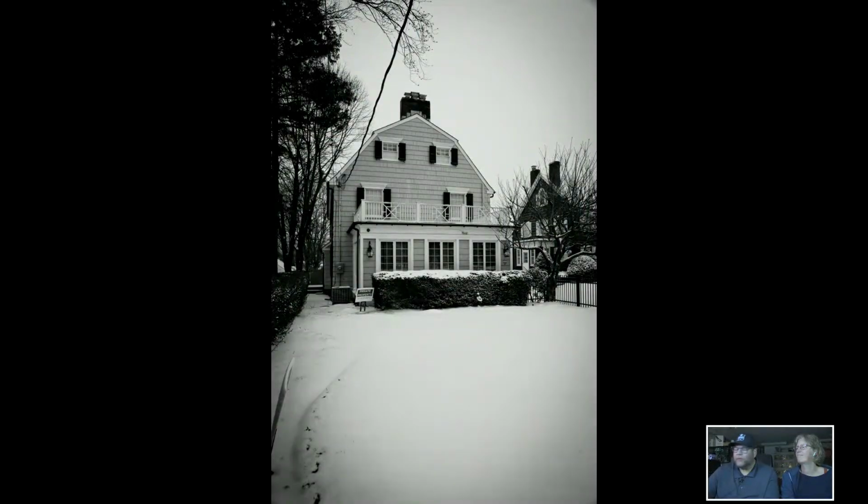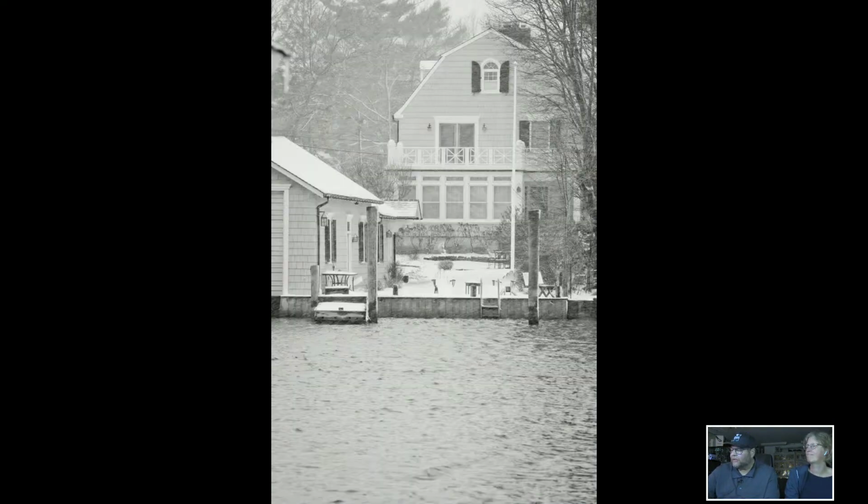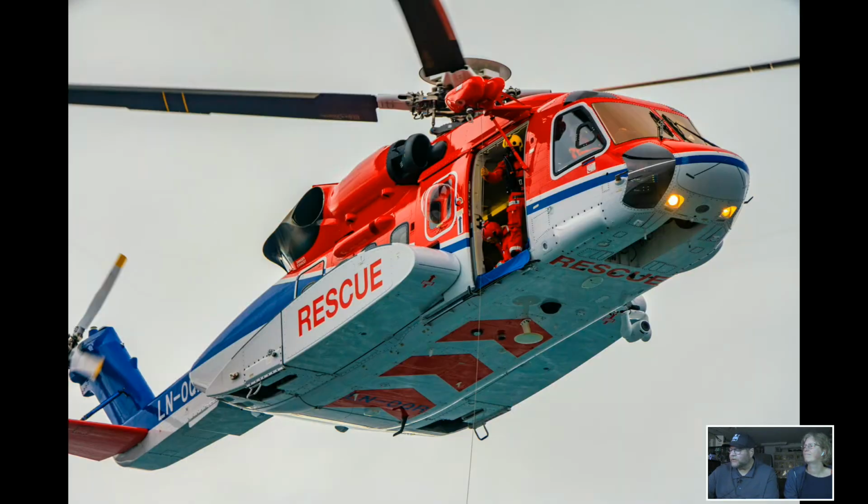And then we went to the other side of the pond, and we shot it from that area. And now you see a little bit of the eyes of the house. And I really liked it from this side. I did zoom in and I didn't see any ghosts.